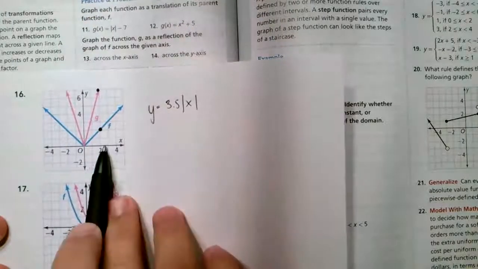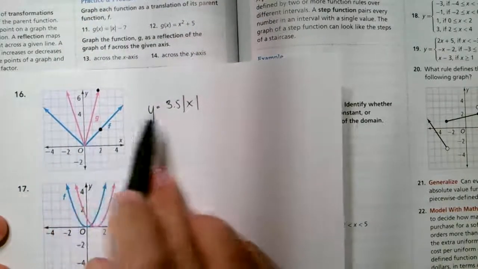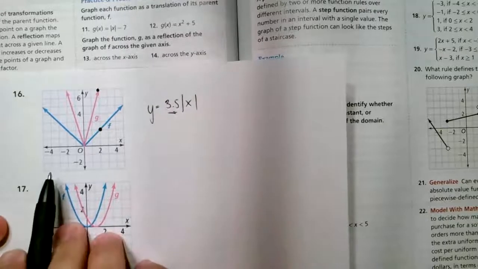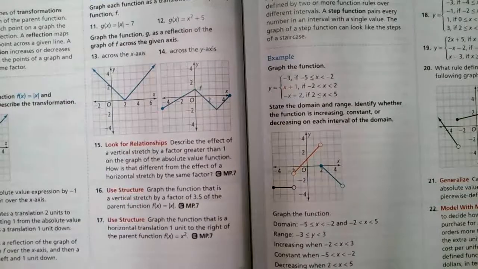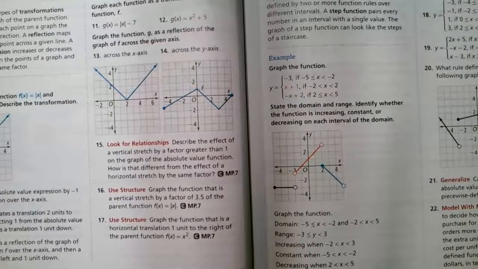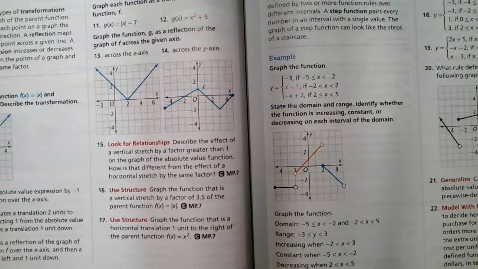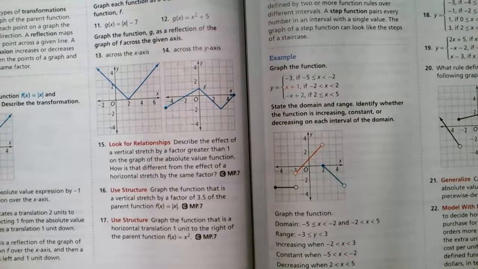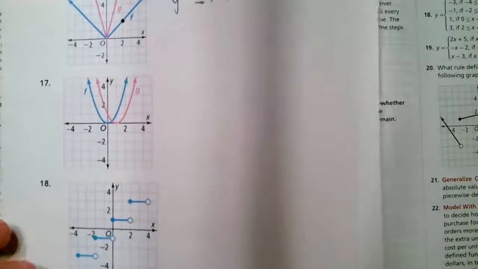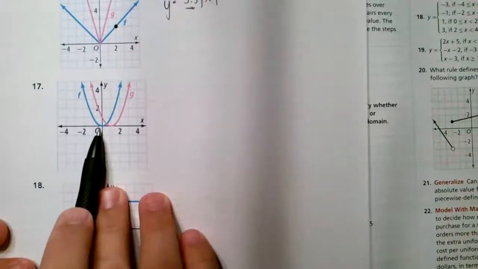But now what's happening is I'm going to take all my y values and multiply them by 3.5. So instead of going over 2, up 2, I'm going to go over 2, up 7. So over 2, up 7, right? Because I'm multiplying that y value, that height, by 3.5. So that's what's happening when you're vertically stretching something.